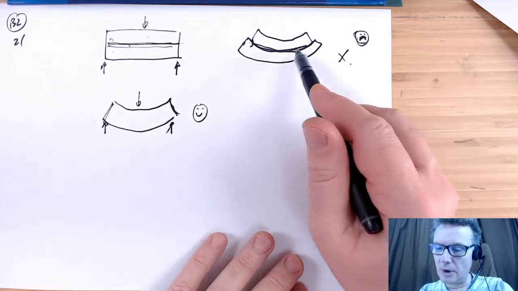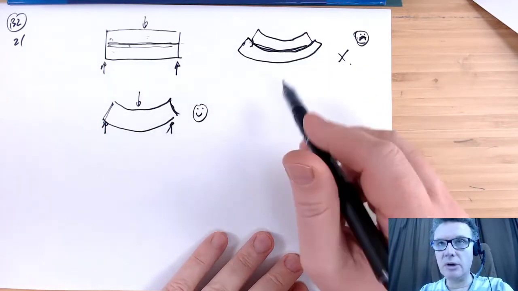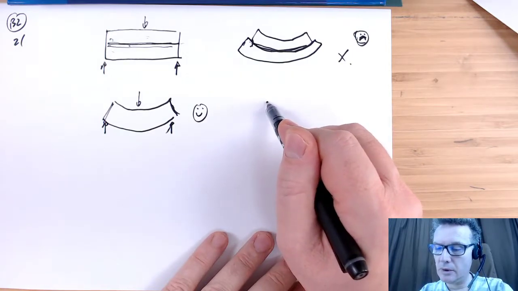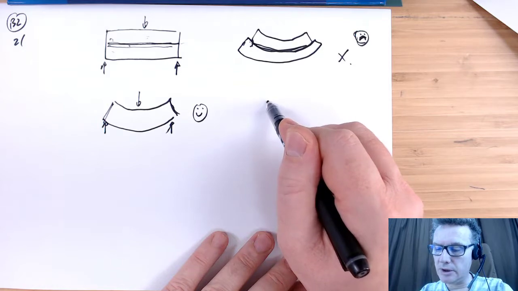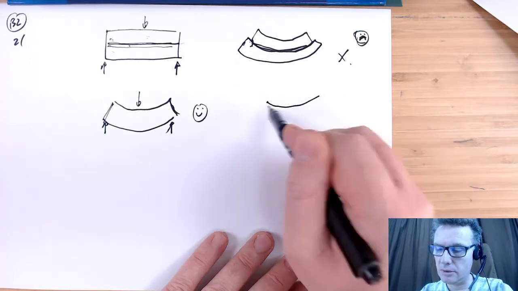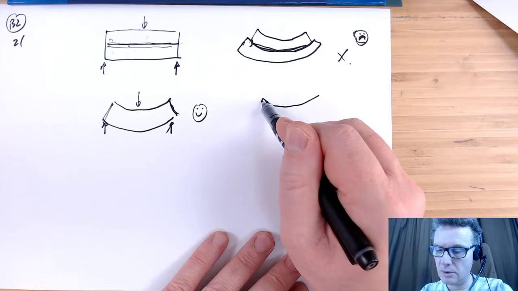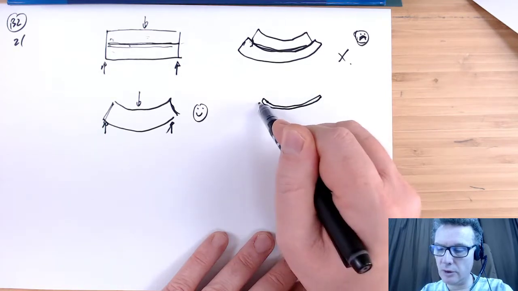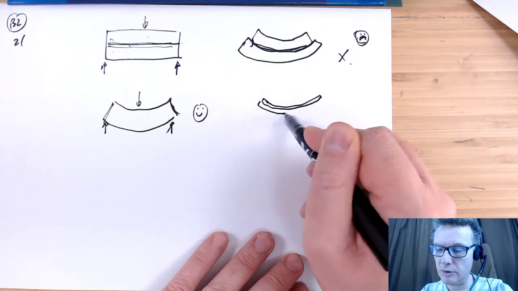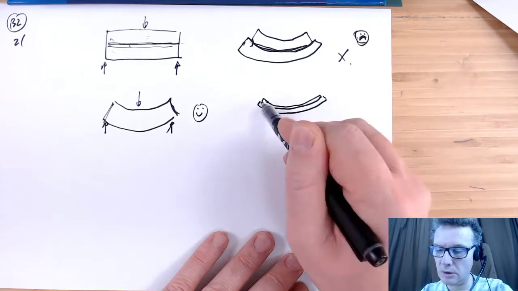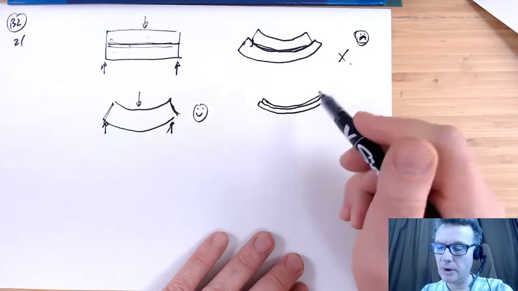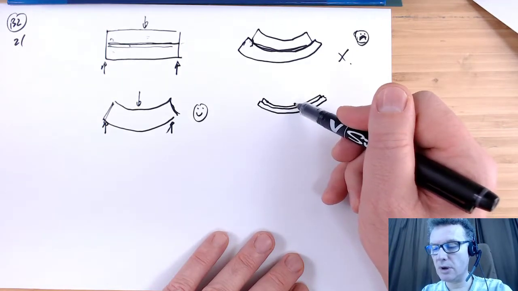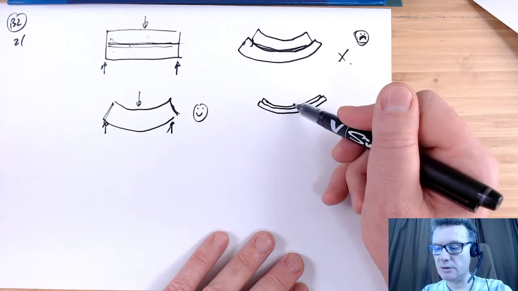Now if we imagine loads of these things stuck together, I can see that at the top this will be moving on like this, and this will be moving a little bit more like that, and there's nothing to make the top layer want to stick to anything else.